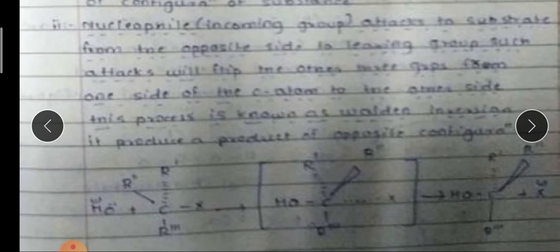You can take any example. You can say X is going from this side, then inversion of the configuration will be there. Okay. That example you have to remember. You can take any example here. In general, it shows that.